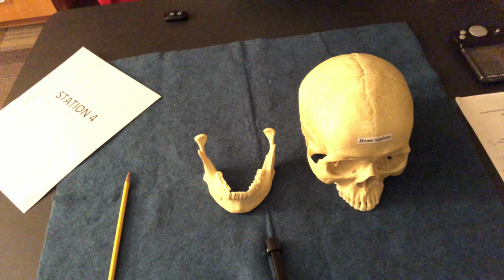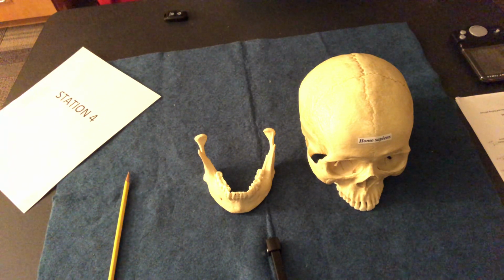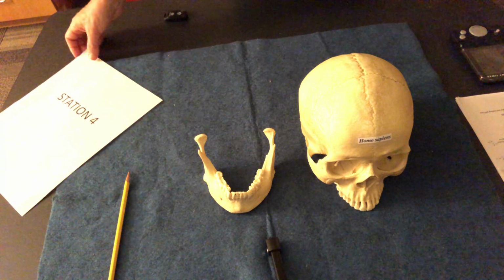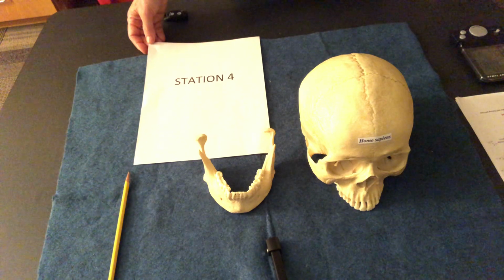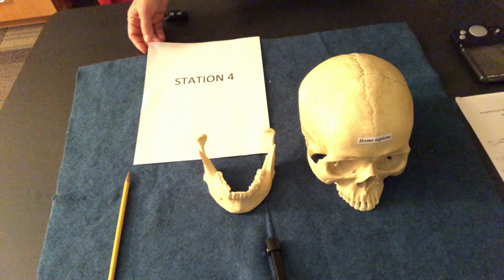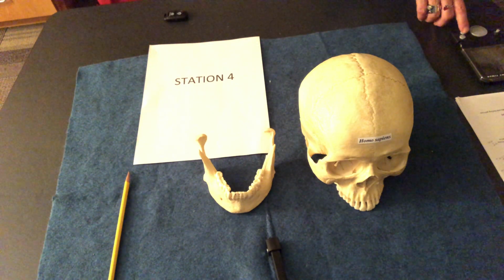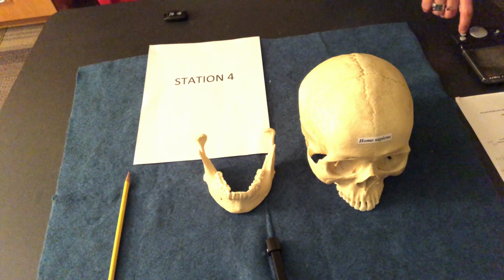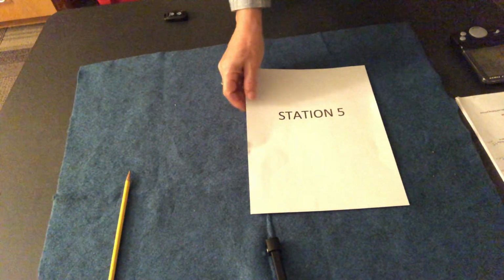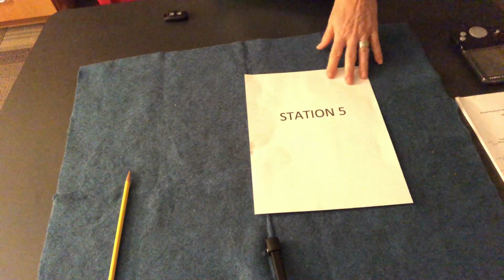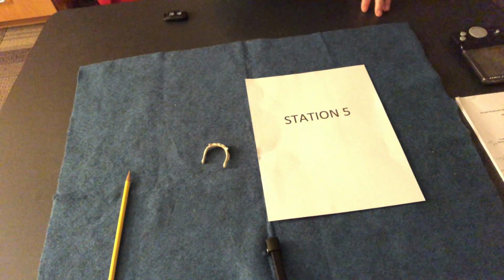You should be wrapping your answers up for Station 4. Okay, we're going to be moving on to Station 5. Station 5, you will have 2 minutes and 15 seconds to identify this bone.